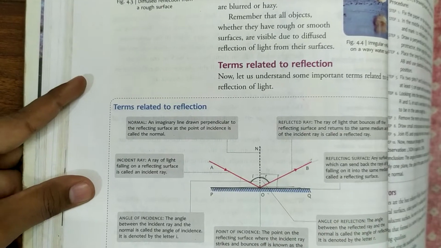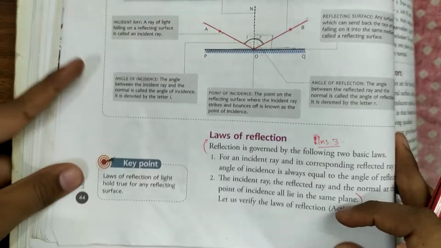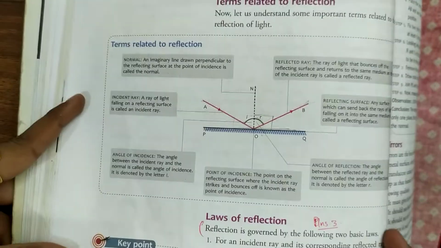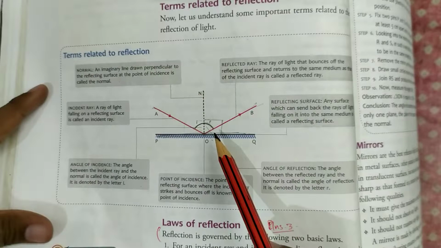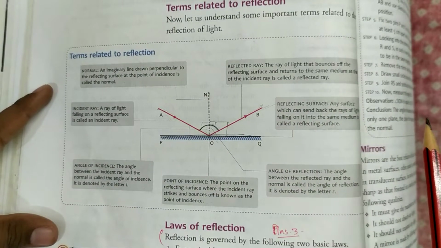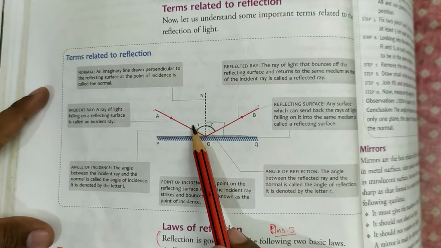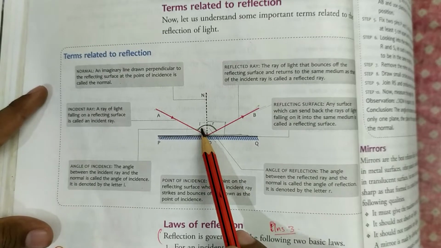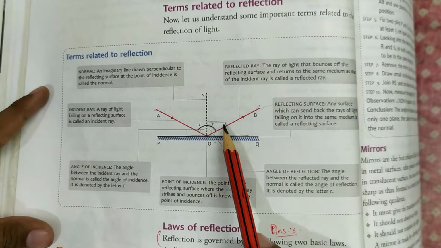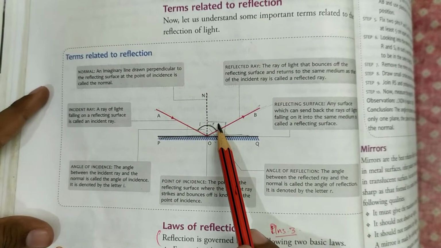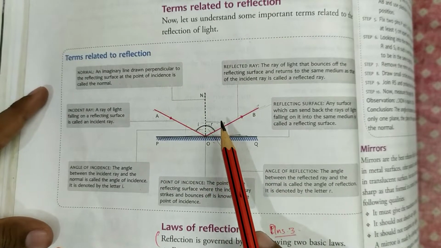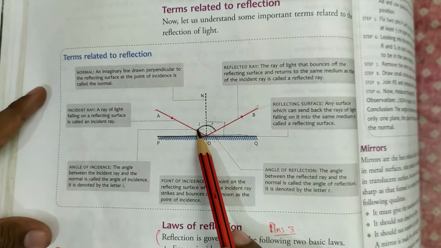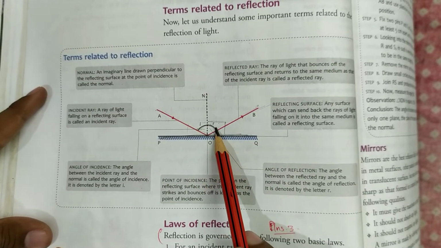Fine. Then children, we have studied the laws of reflection also. That incident ray and its corresponding reflected ray, in both cases, the angle of incidence is always equal to the angle of reflection. This angle i is always equal to angle r.